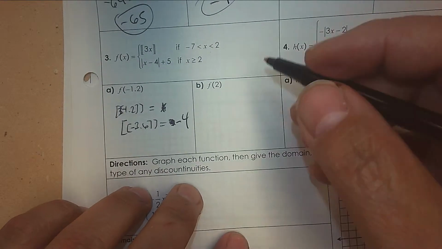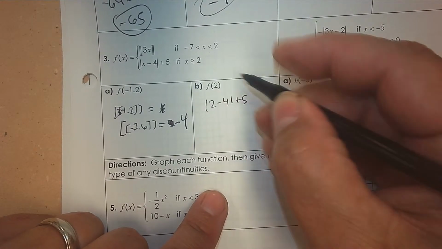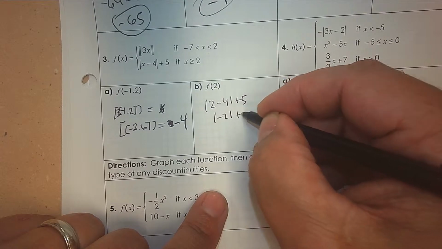2. That's the bottom piece. The absolute value of -2 plus 5. That's 7.